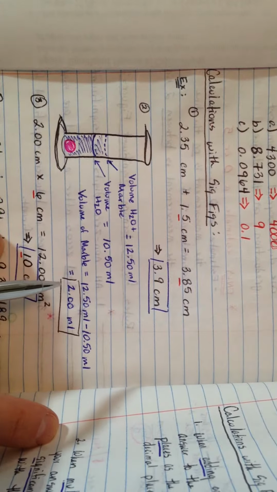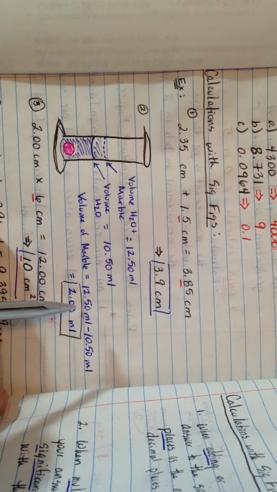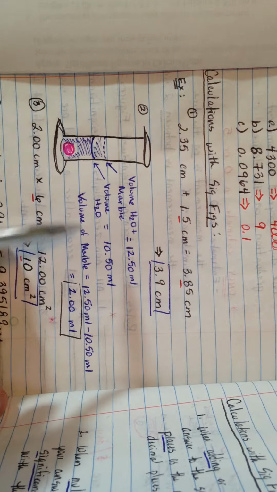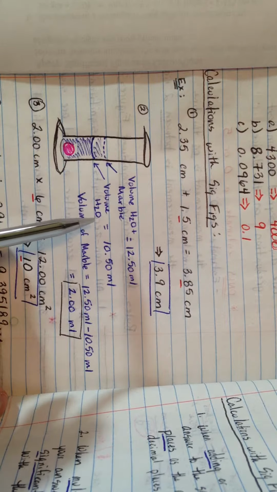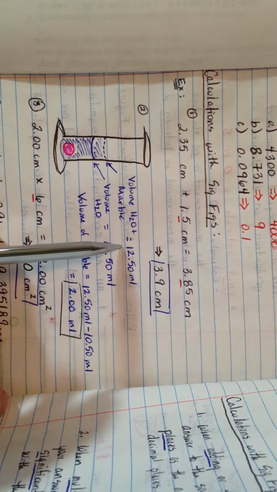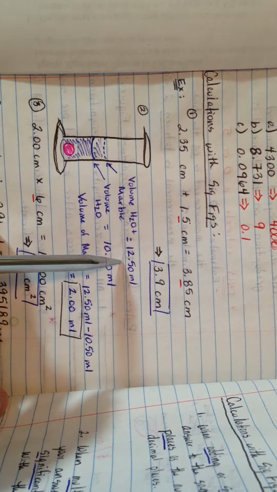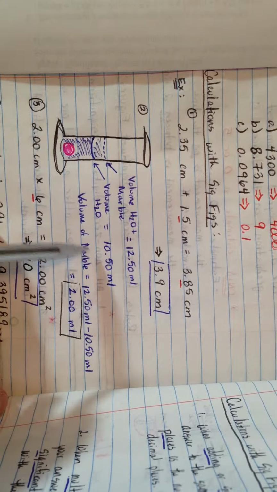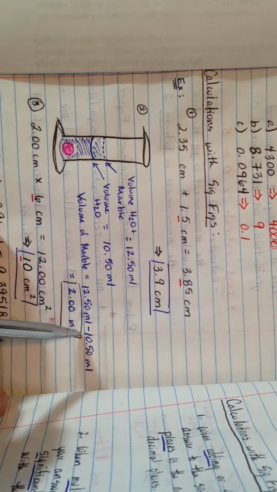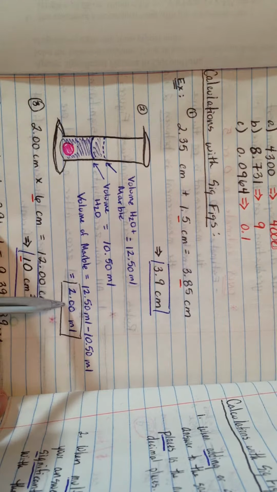Let's take another look at an example, number 2 here. This is finding the volume of an object using water displacement. So we did something like this in the lab. In this graduated cylinder, we have a marble, and there is an initial volume of 10.50 milliliters. That's just the volume of the water. And then a final volume that is the volume of the water plus the marble, and that's 12.50 milliliters. So we're going to use these two things to calculate the volume of just the marble by subtracting the initial from the final volume. So 12.500 milliliters minus 10.500 milliliters equals 2.00 milliliters.